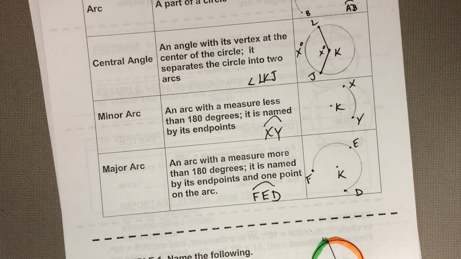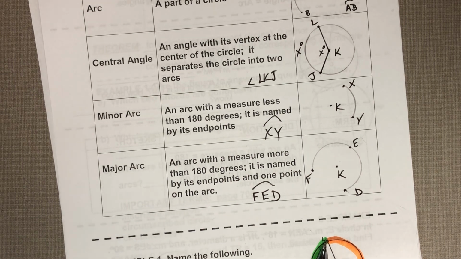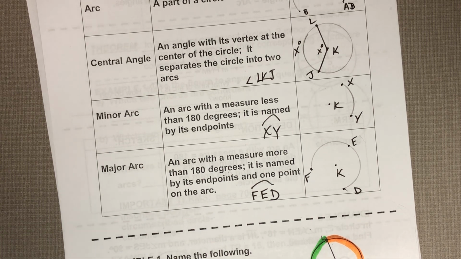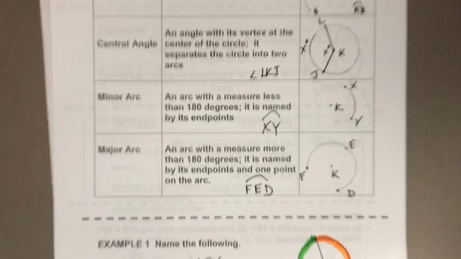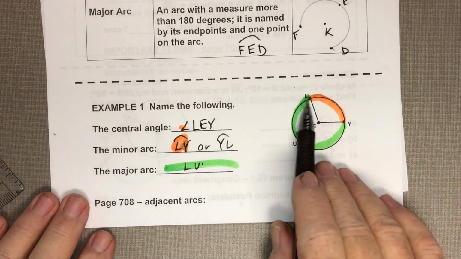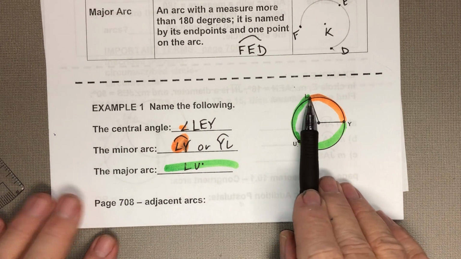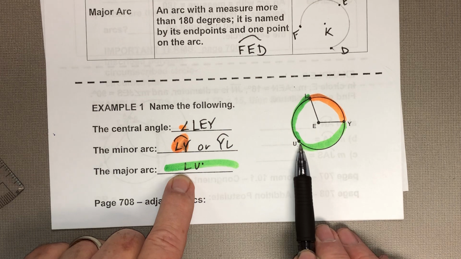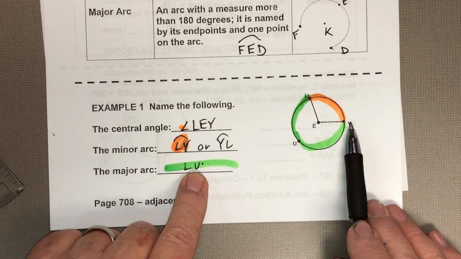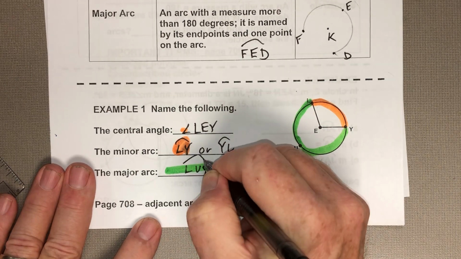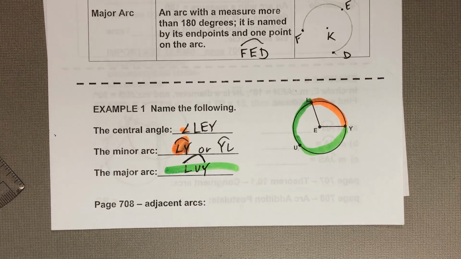And the way we name it is we put one of the endpoints, let's start with L, the point out on the arc, which in this case has to be U, and then the other endpoint, Y. Oh my, you can't see that. I'm so sorry. I apologize. All right, so to name this major arc, we talk about arc L, which is an endpoint, then the point out on the arc, and then the other endpoint, which is Y. And then you put an arc symbol above it. Oops, it needs to look more like an arc.